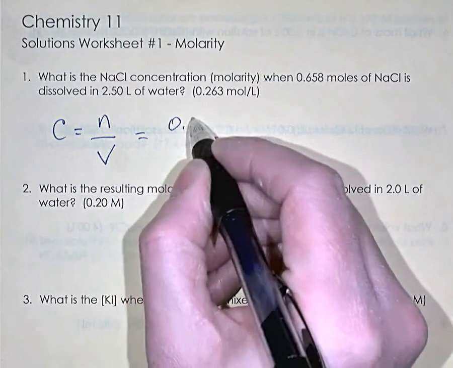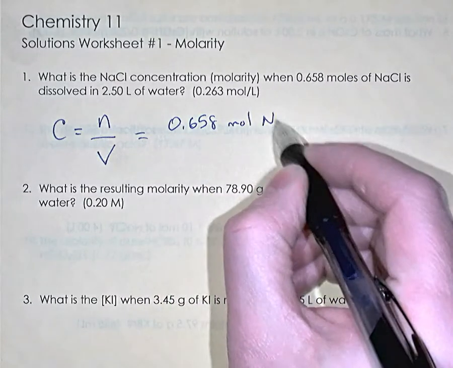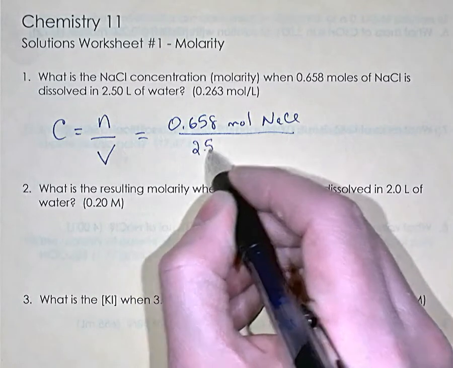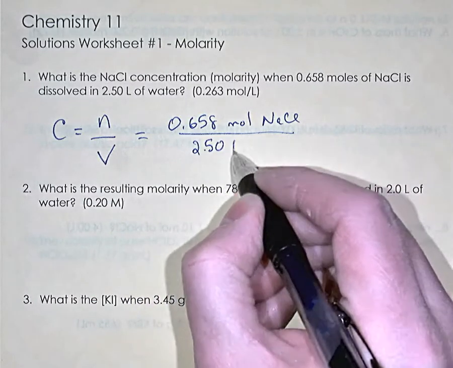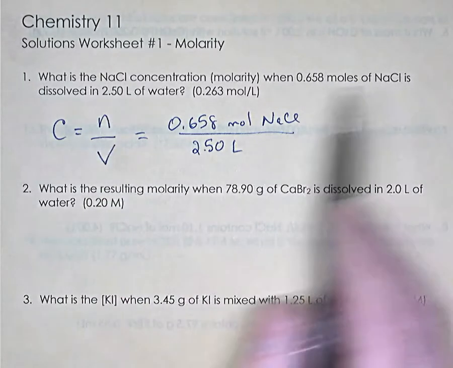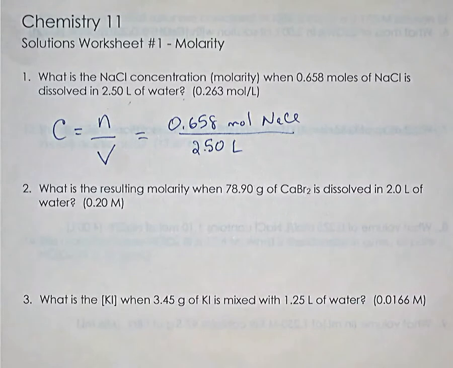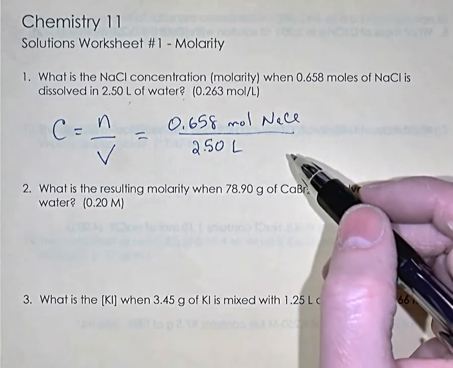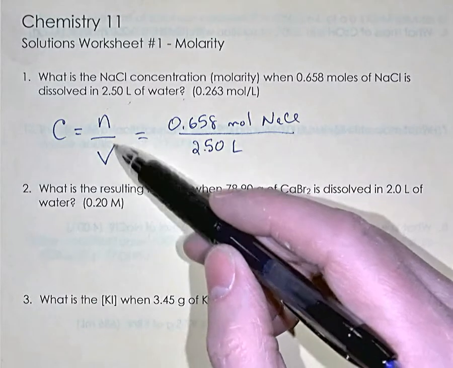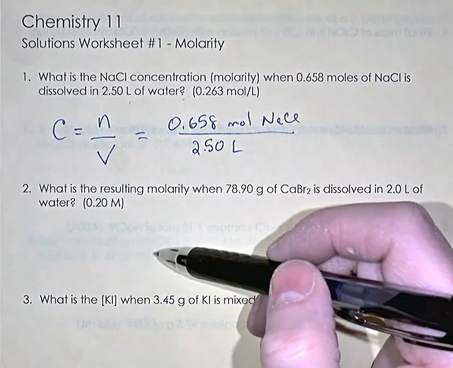So 0.658 moles of salt, sodium chloride, divided by, now just looking at the wording of this question, there's a little bit of something that's not quite right. It really shouldn't say in 2.50 liters of water. It really should say to prepare 2.50 liters of solution, because the formula is moles divided by volume of solution, not the volume of solvent.